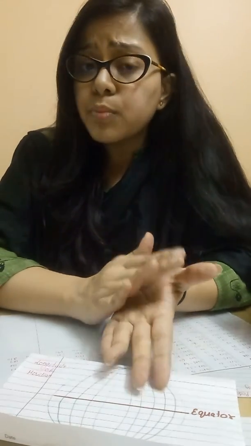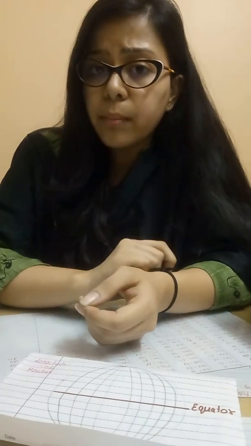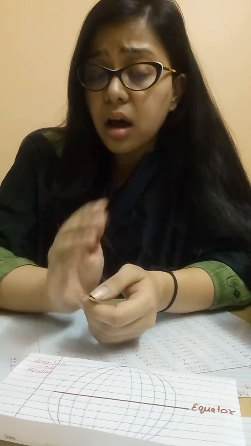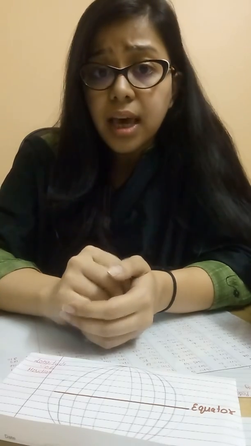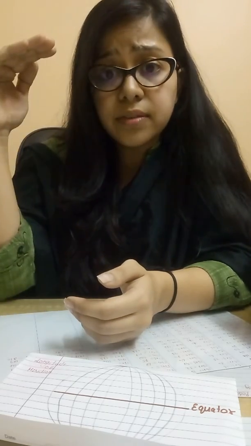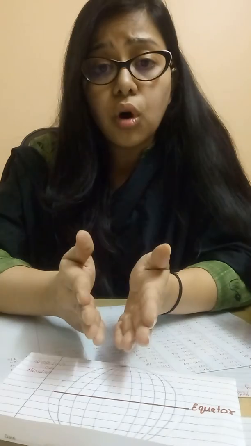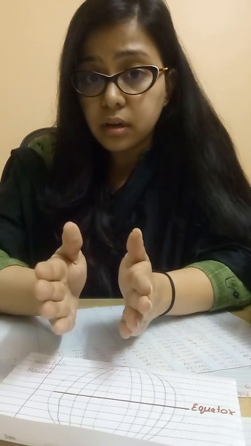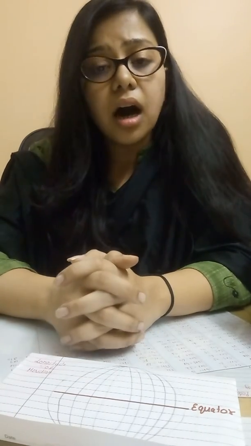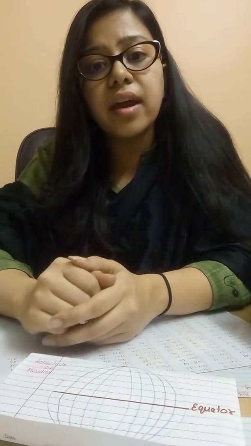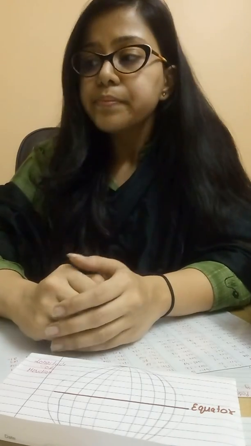So now what does this prime meridian do? If you remember, the equator has divided our earth into two equal halves, the northern hemisphere and the southern hemisphere. Now the prime meridian, 0 degree longitude, divides our earth into the eastern hemisphere and the western hemisphere.